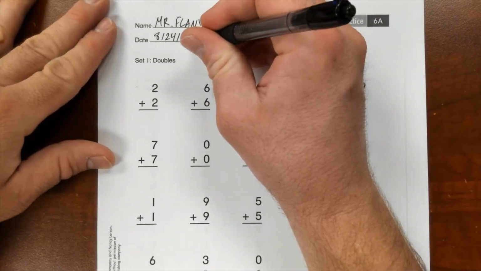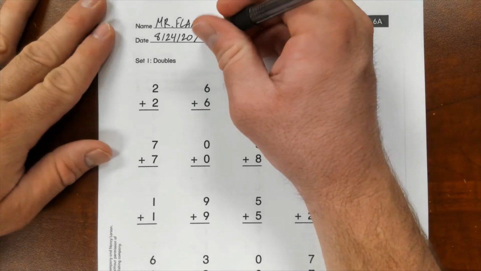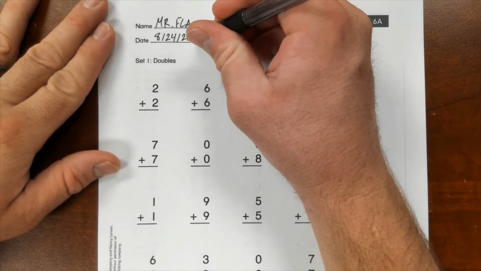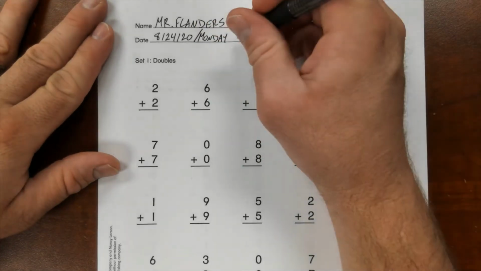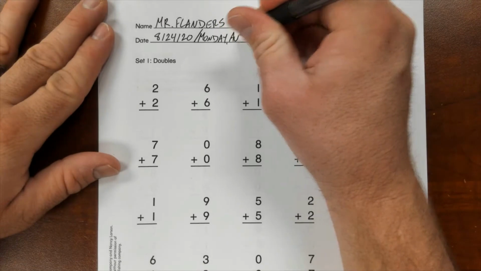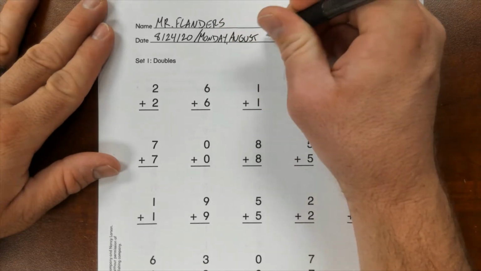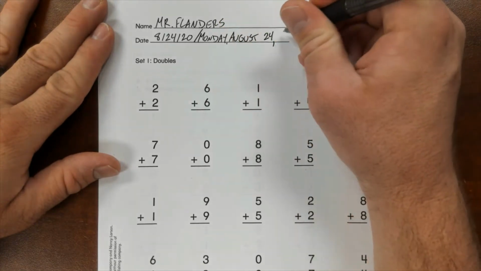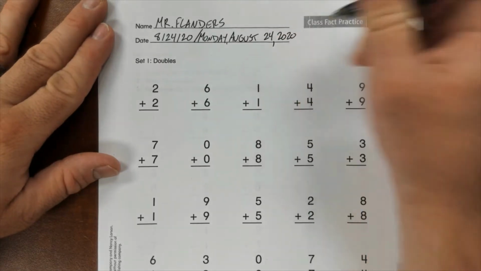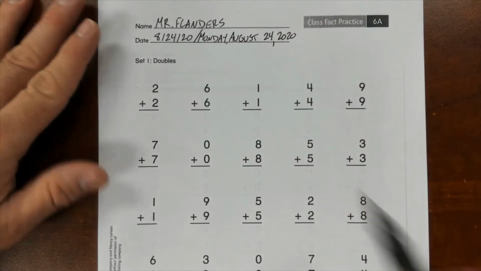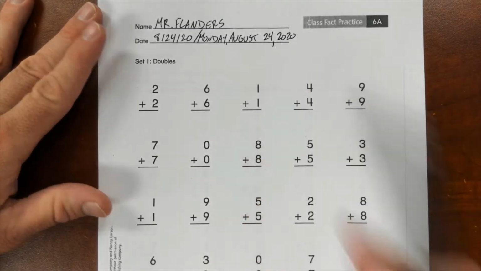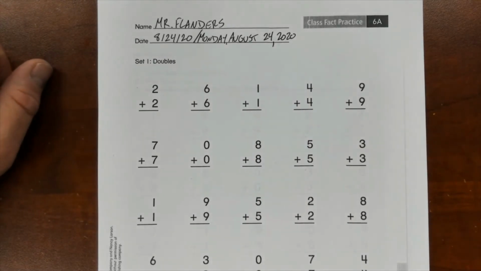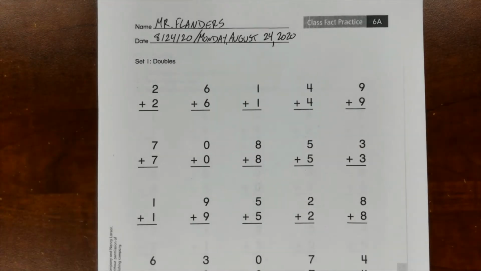Another way we could write this, and I'm going to split this up, is we could write Monday, August 24th, 2020. Okay? So I've written the day, the month, the actual date, and then the year. Alright? We're going to be using both ways to write the date in class. So I want you guys to get used to it while you're at home.